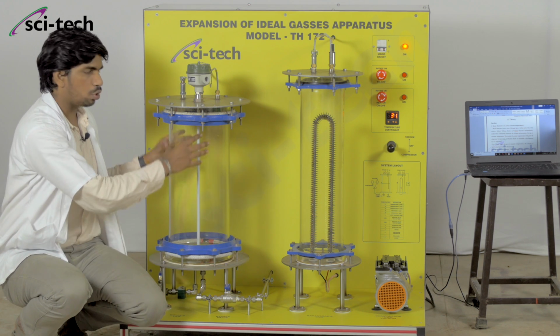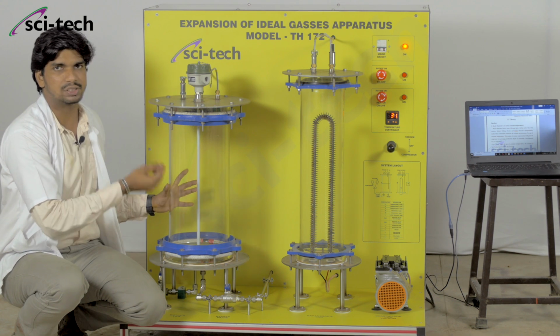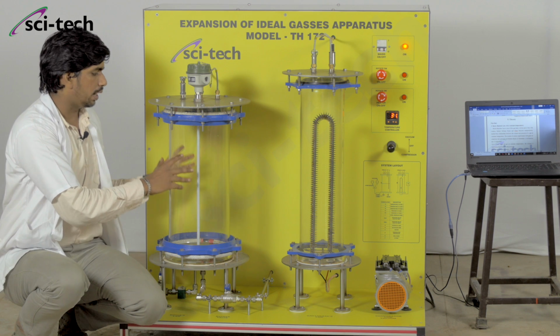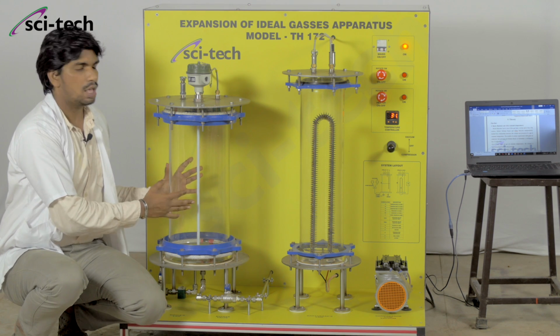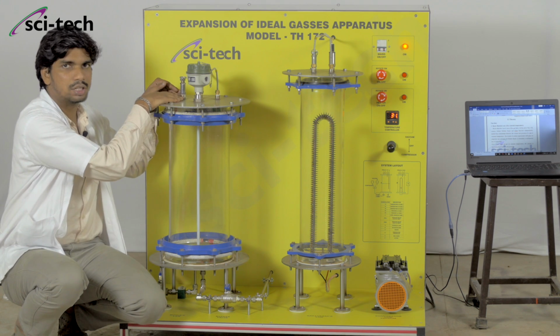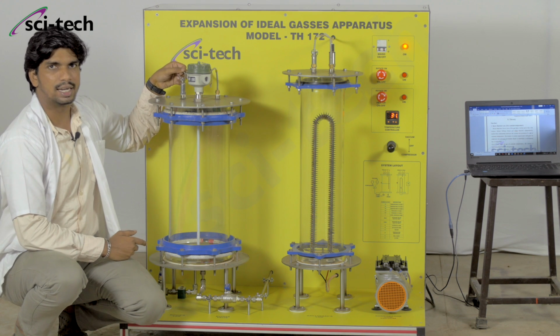As the borosilicate glass has a temperature range, it also has a pressure range. The pressure range inside it is around 0 to 6 bar, but beyond 0 to 6 bar we have a safety measure. We have connected this pressure relief valve, so that beyond that pressure it opens directly.